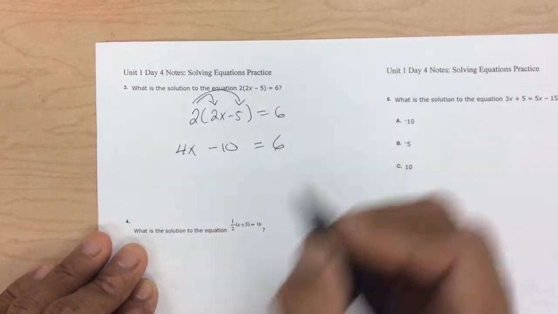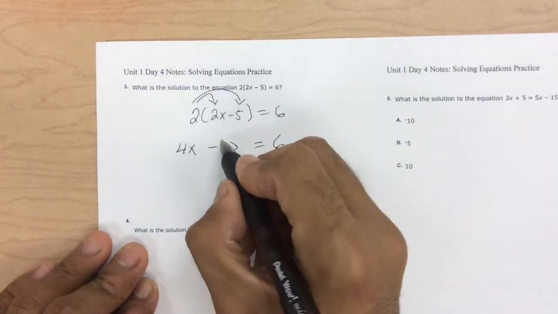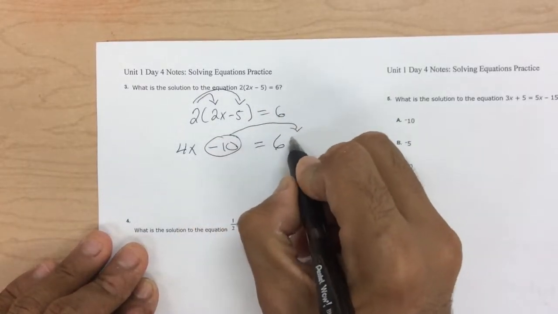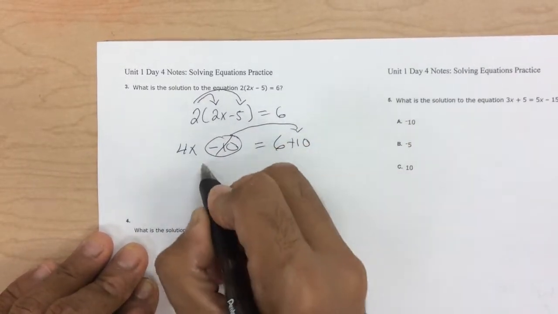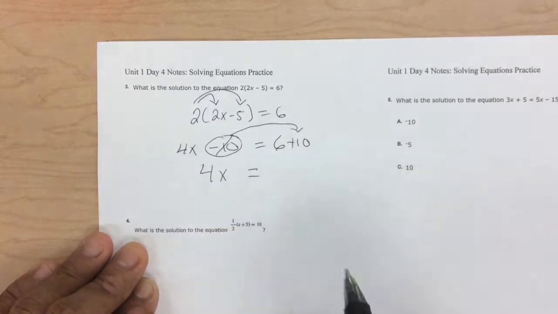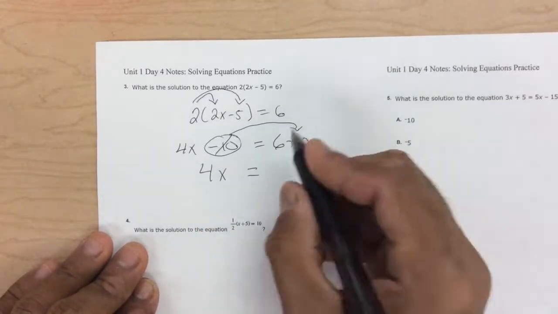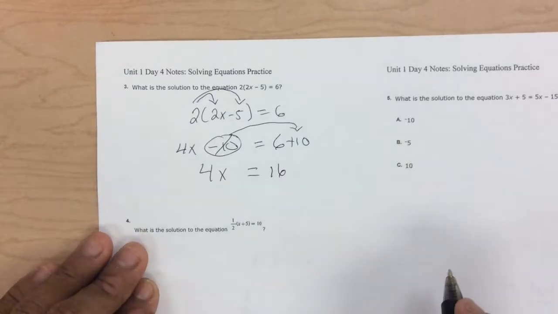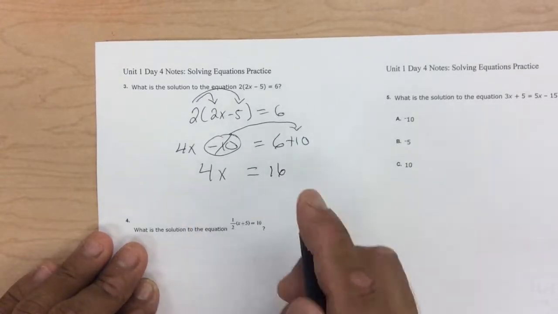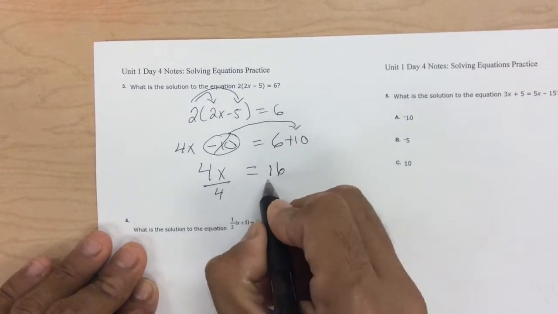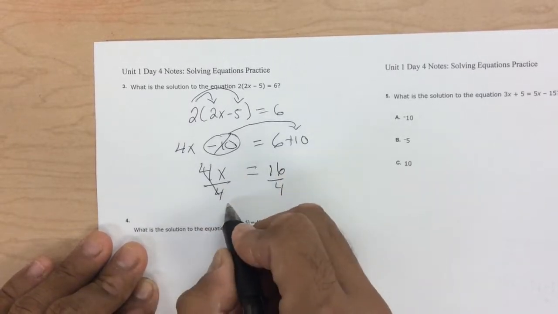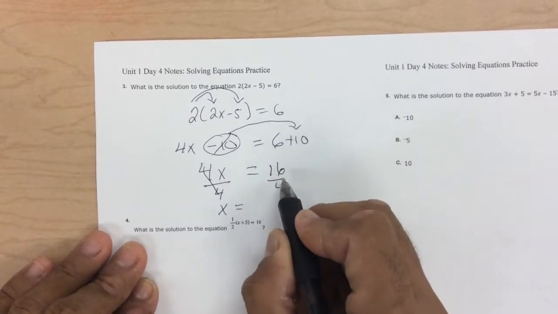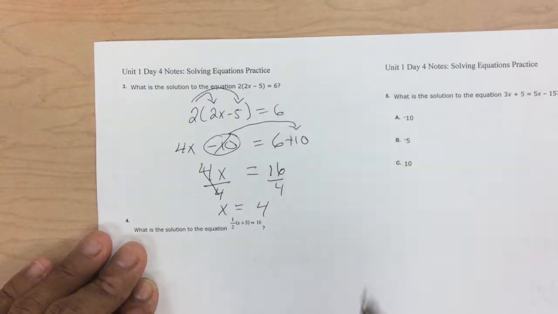Bring down your equals 6. Now I'm going to jailbreak the minus 10 to become a plus 10. And I'm left with 4x equals 6 plus 10 is 16. Now, if you notice, I'm multiplying by 4, so the opposite is to divide by 4. So x equals 16 divided by 4, which is 4. So my answer is 4.